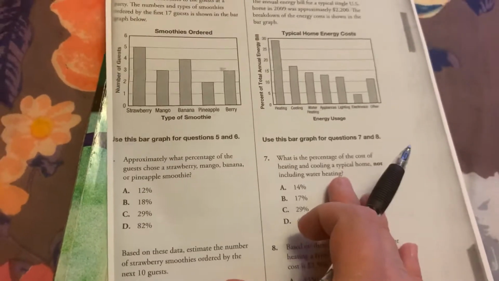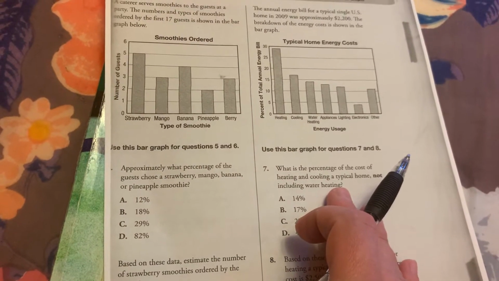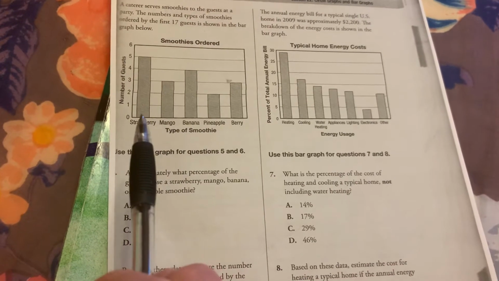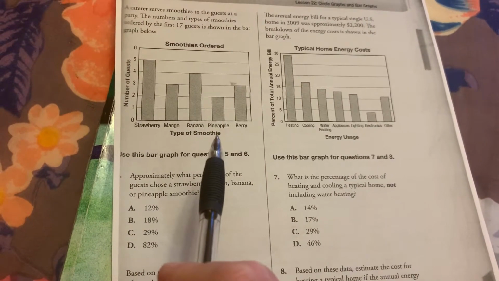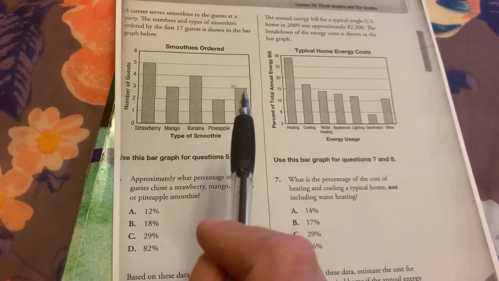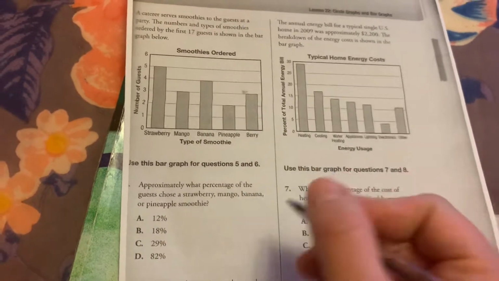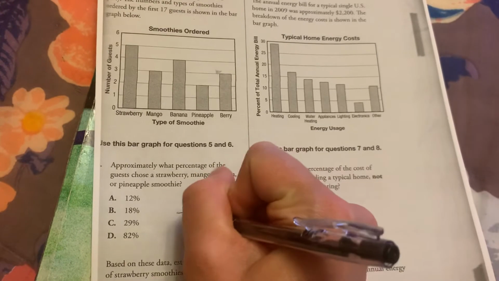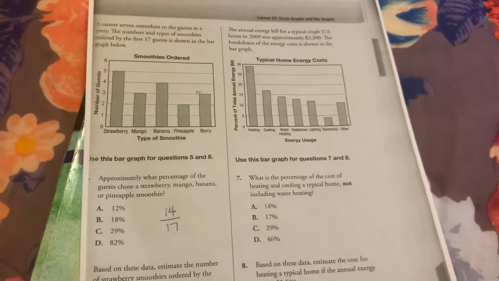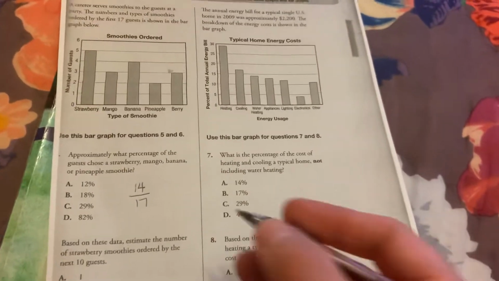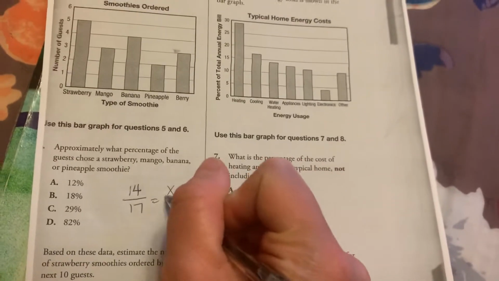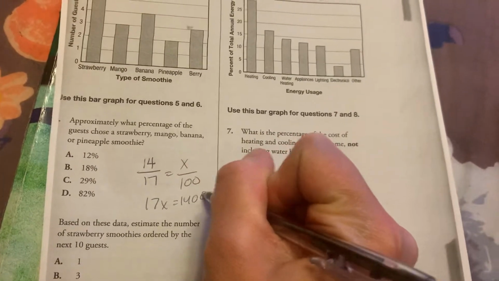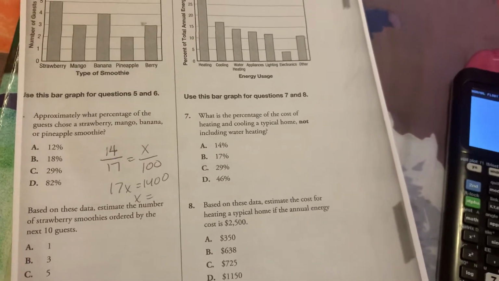It says approximately what percentage of the guests chose strawberry, mango, banana, or pineapple. So it's everything but 3. That means that was 14 out of 17 guests. Now you can go ahead and divide in your calculator or make that a proportion. That is x out of 100. So you could say 17x equals 1400. So what's x? Or you could have just divided like normal.